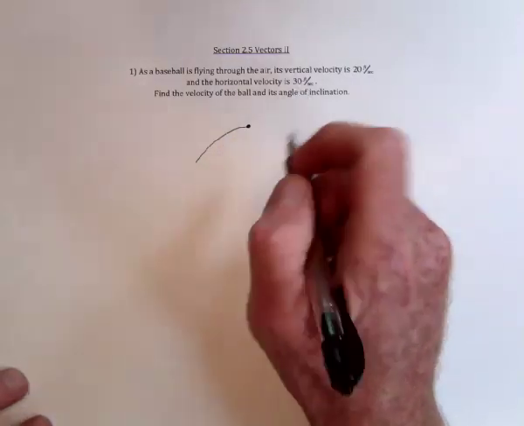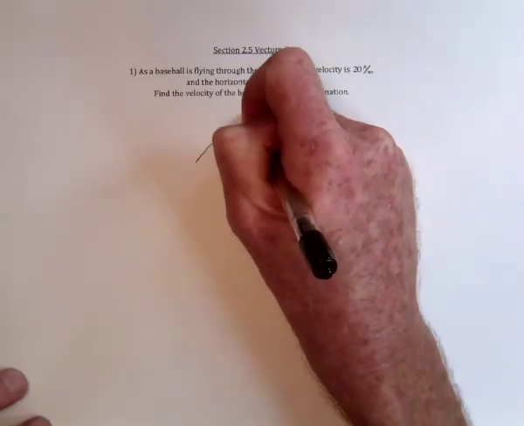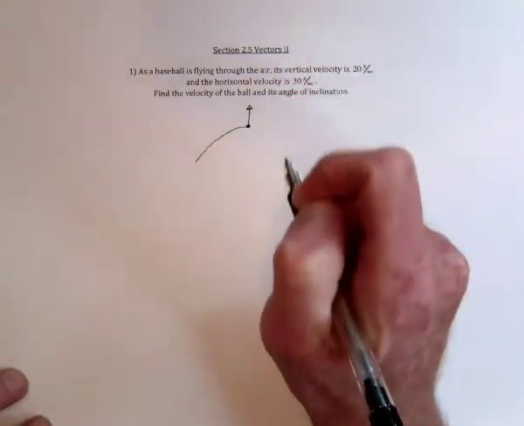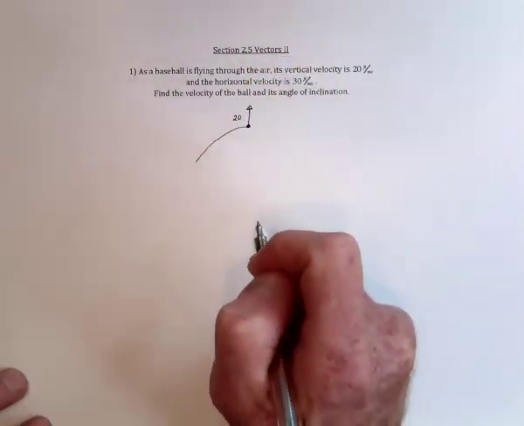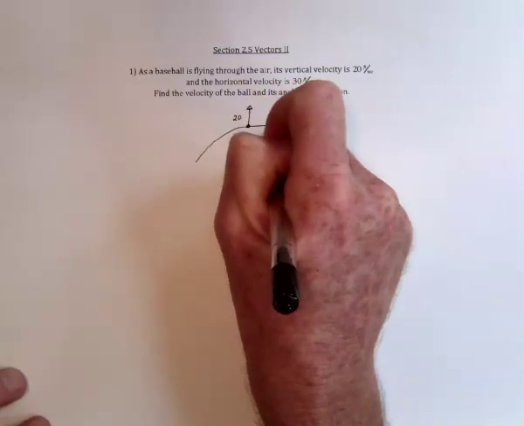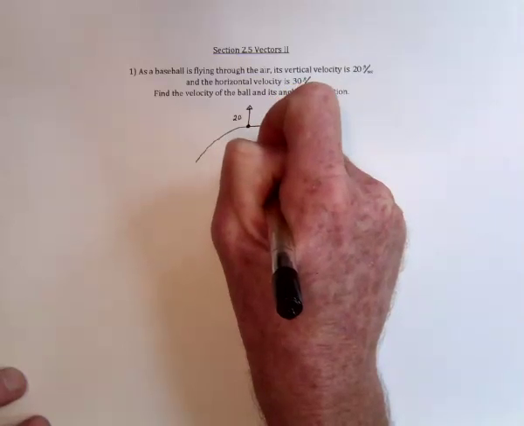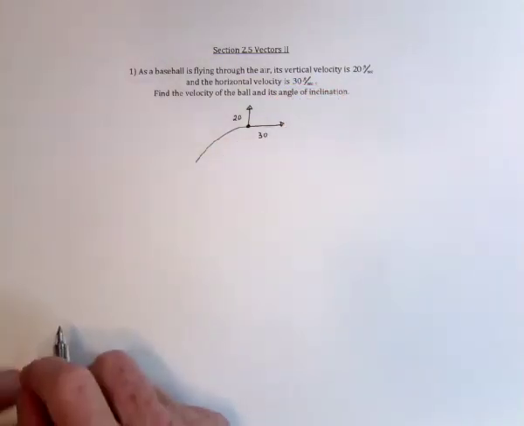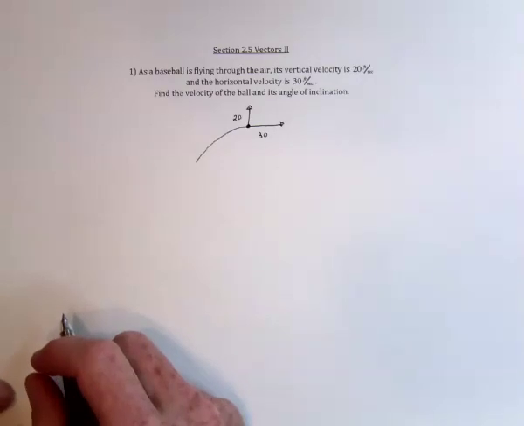It's got a vertical velocity, which we can represent with a vector. Vertical going up at 20 feet per second. And it's going to the right, so it's got a horizontal velocity of 30 feet per second. So there's the vector information.